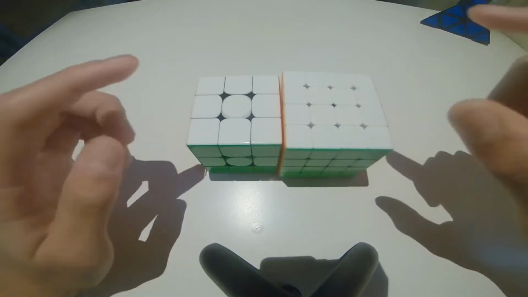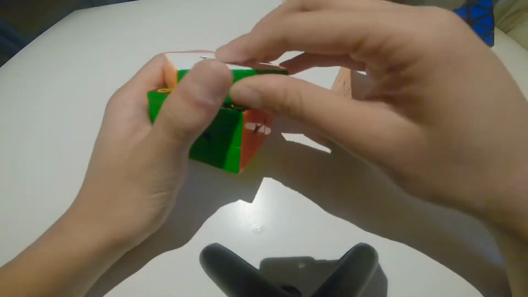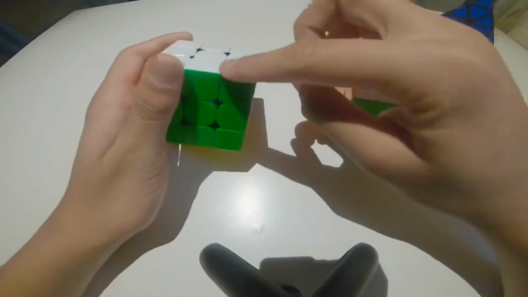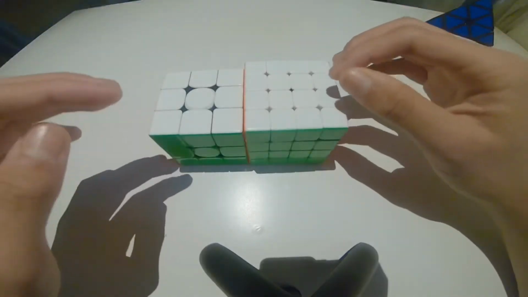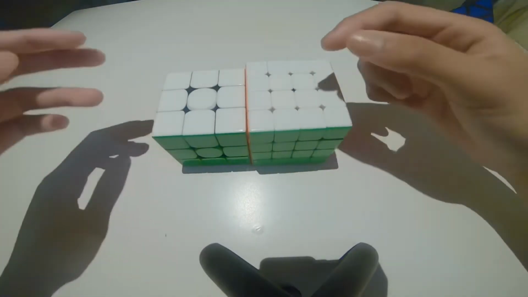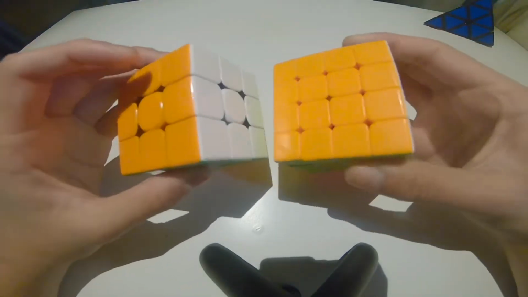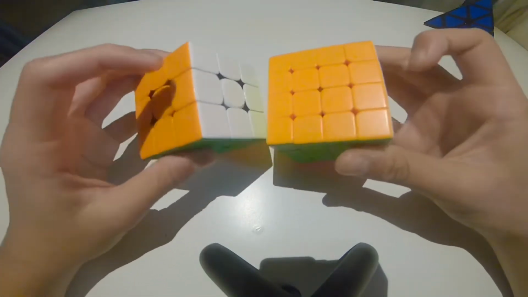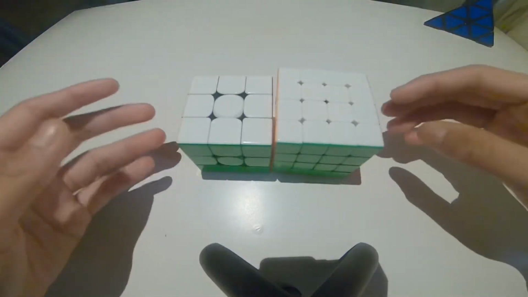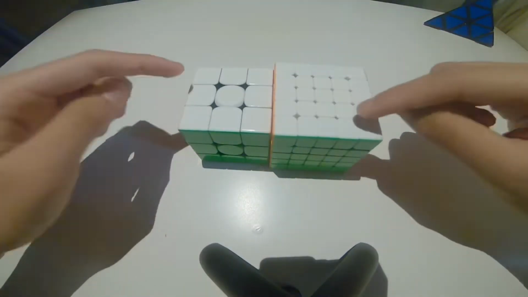Here's a 3x3 and a 4x4. Now let's take this white-green edge on a 3x3. As you can see, there's only one white-green edge, but on a 4x4, there's 2. Now before anyone gets mad at me, I know that the not middle edges are called wings, but we'll call them edges because it's just easier. But the thing is, we can say the same for any edge, so white-orange, white-blue, white-red, green-red, and all the other edge combinations.